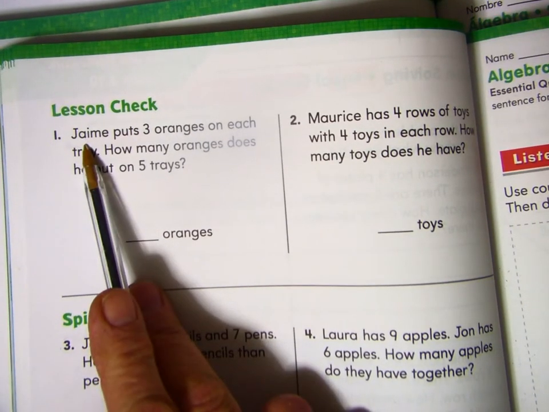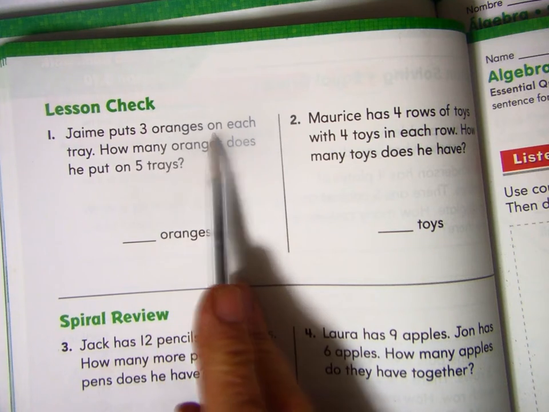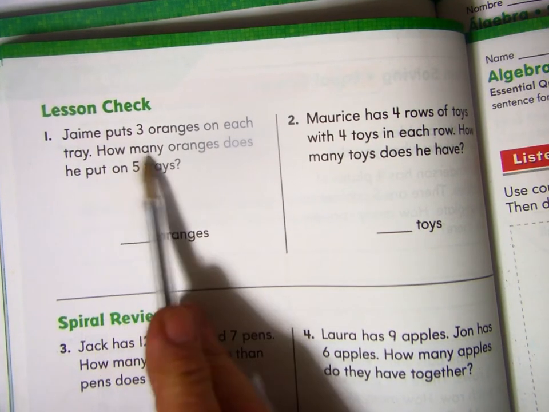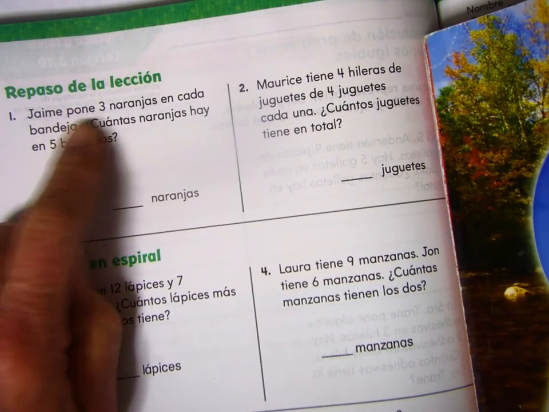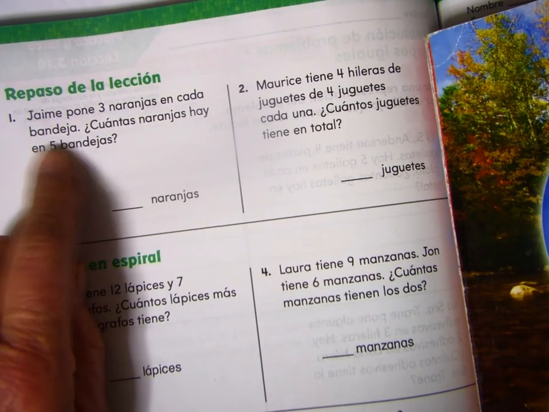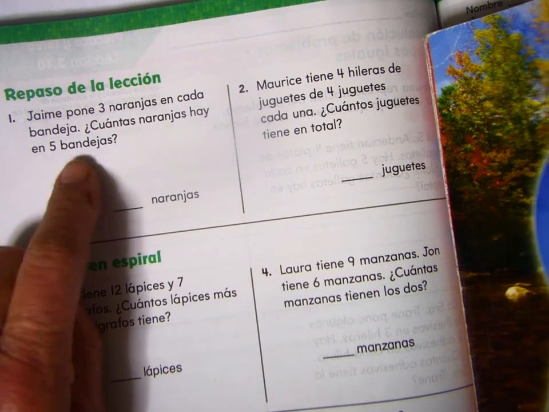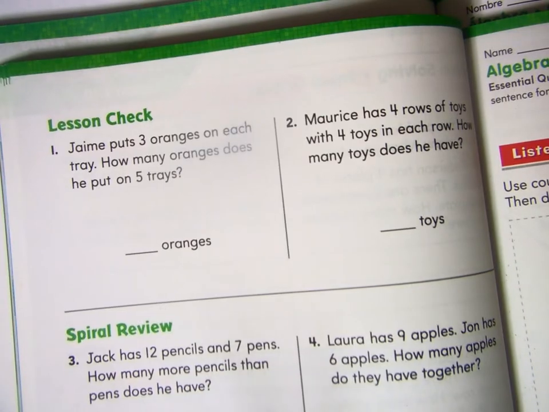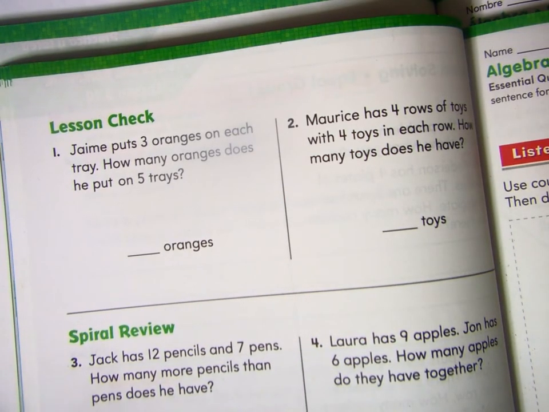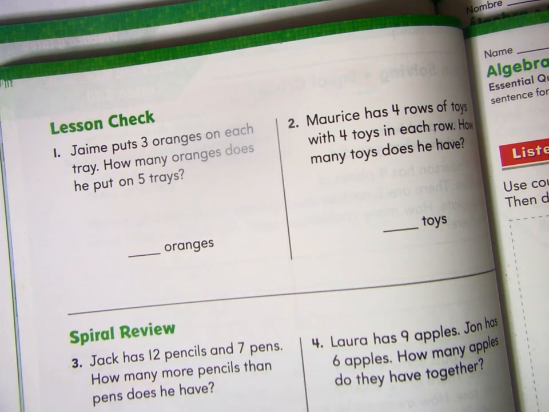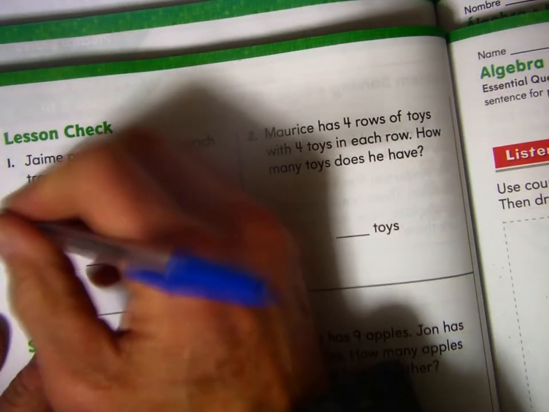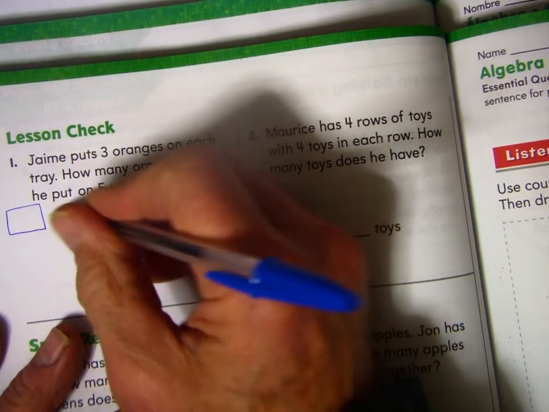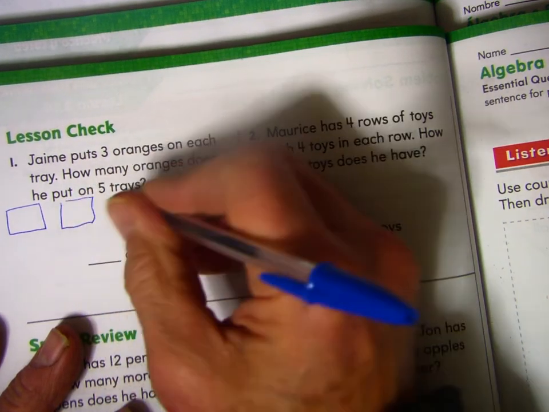Jaime puts 3 oranges on each tray. How many oranges does he put on 5 trays? Jaime pone 3 naranjas en cada bandeja. ¿Cuántas naranjas hay en 5 bandejas? Okay, he's putting oranges on trays. You know, like you have a school lunch, you have a tray. Okay, how many trays did he put oranges on? 5 trays. Now you could try drawing a picture of trays. How many trays? There were 5 trays.